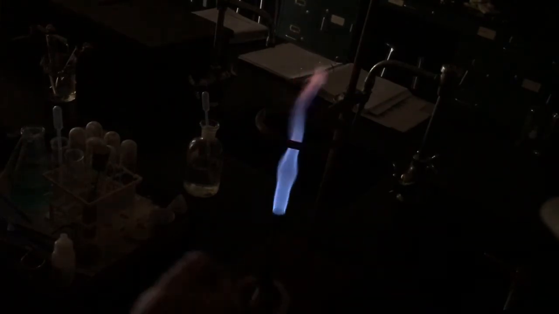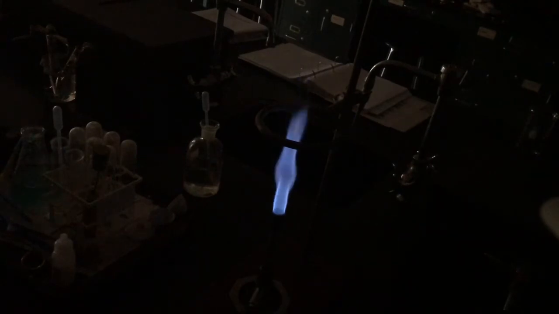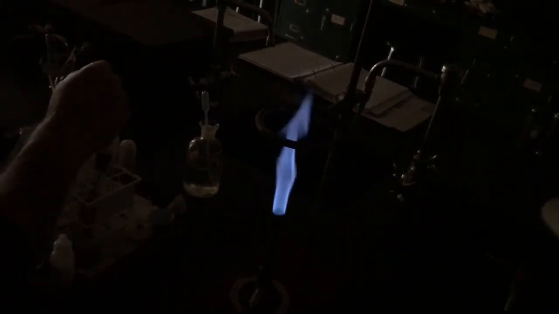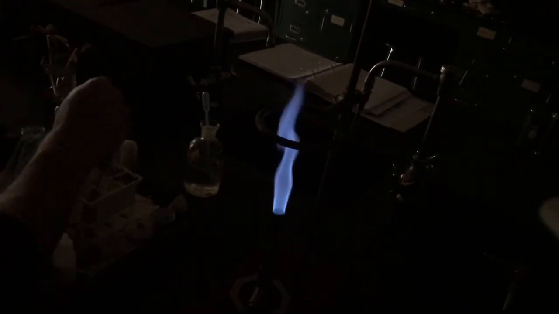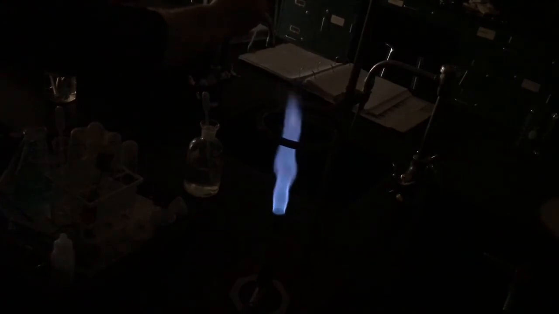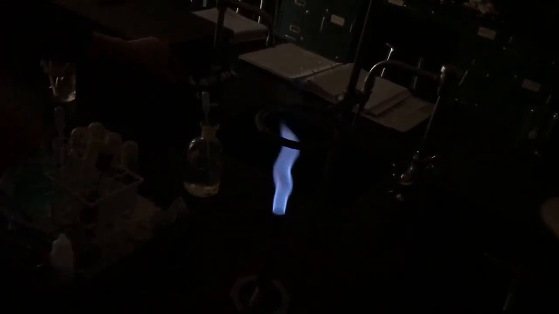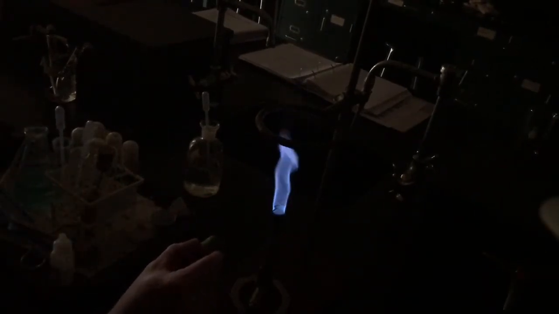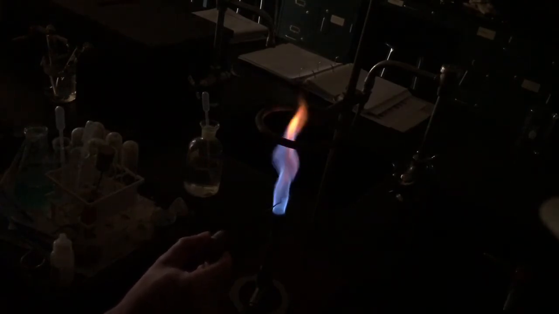Okay, so the next one we're going to look at is calcium. Our calcium ion will look like that.